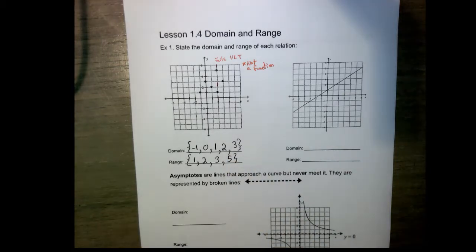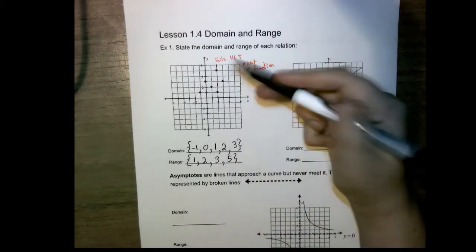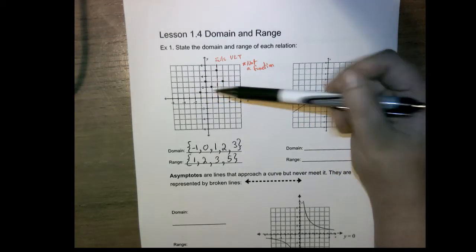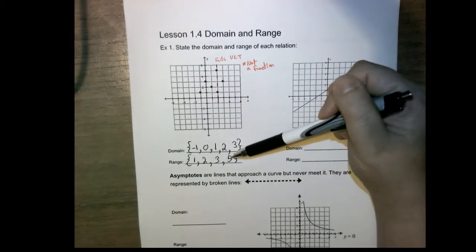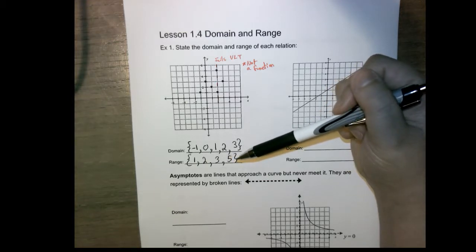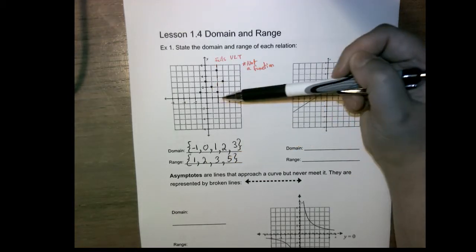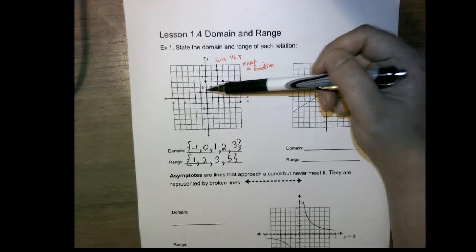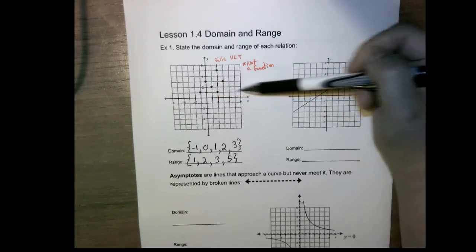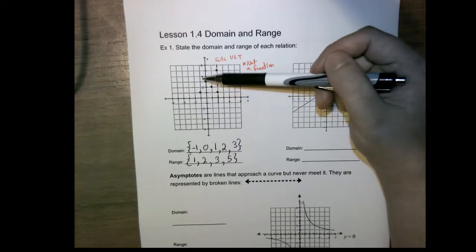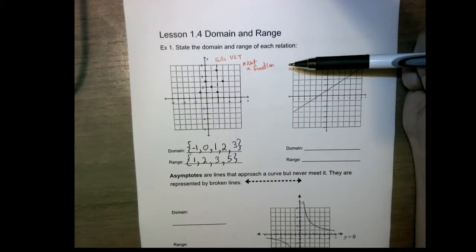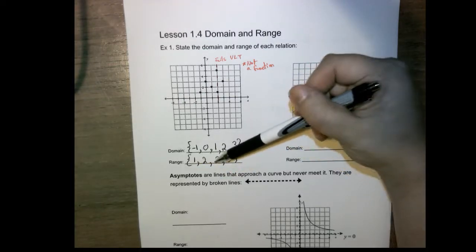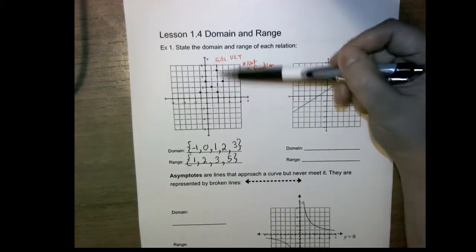I don't have to write, for example, that y is between 1 and 5, because it's not between 1 and 5. I don't have a y value of 1.5, for example. Since these are just points, I don't state what is in between the points. I'm just listing the y's that exist at those points.